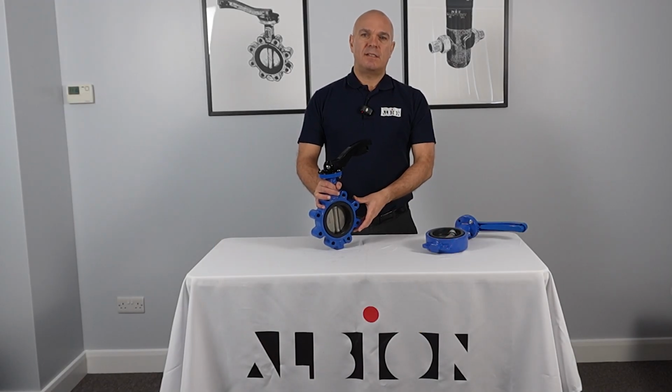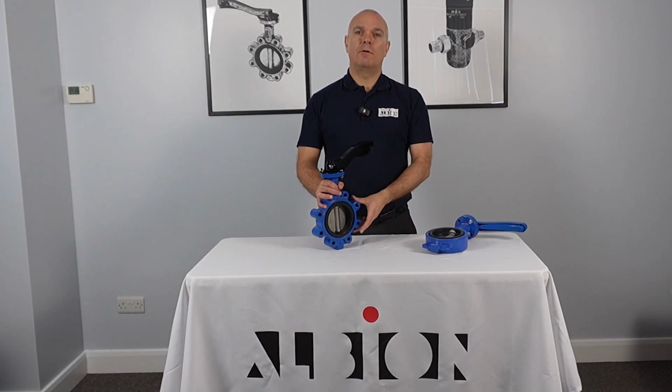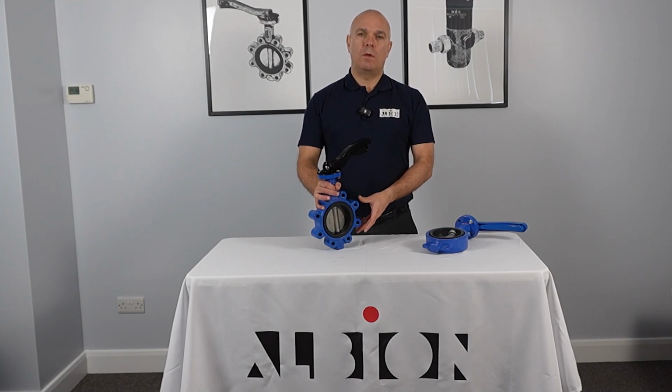A seat tightness test. The purpose of this test is to confirm the capability of the seat to conform to a specified leakage rate. For butterfly valves, that is 0 allowable leakage across the seat. The test pressure for this test is 1.1 times the maximum working pressure.